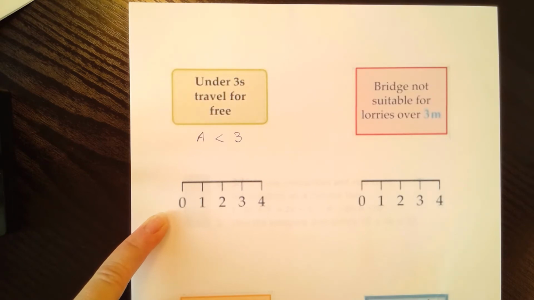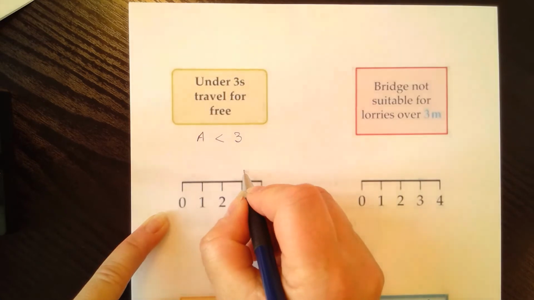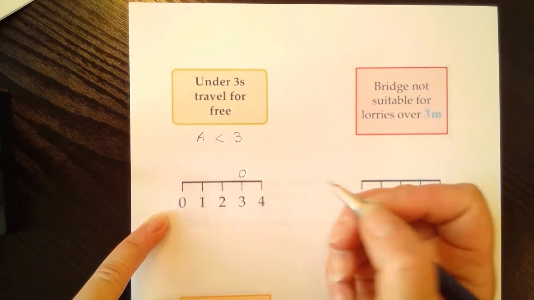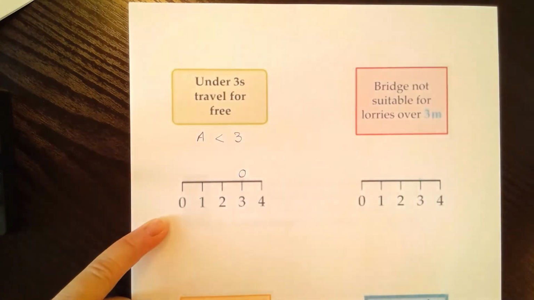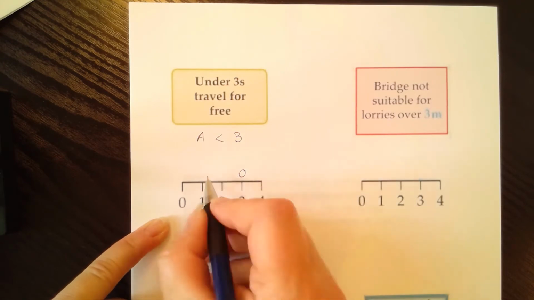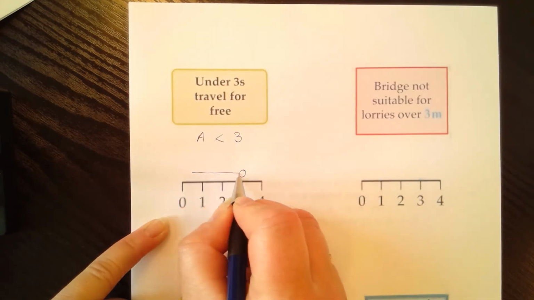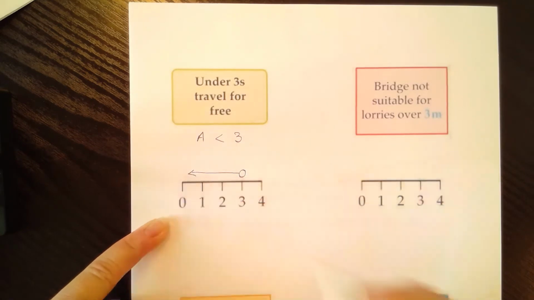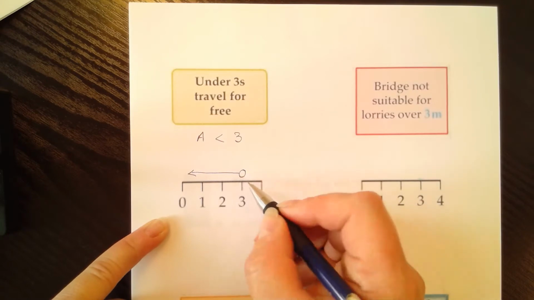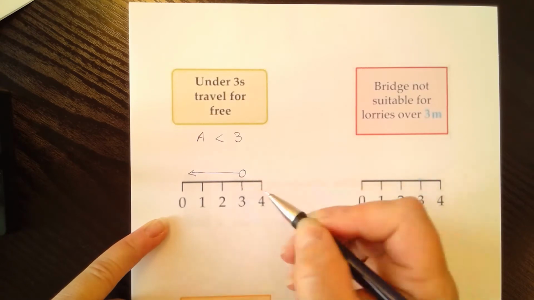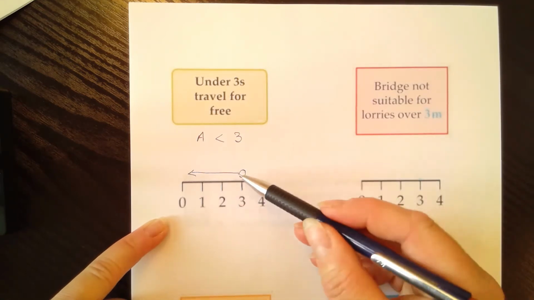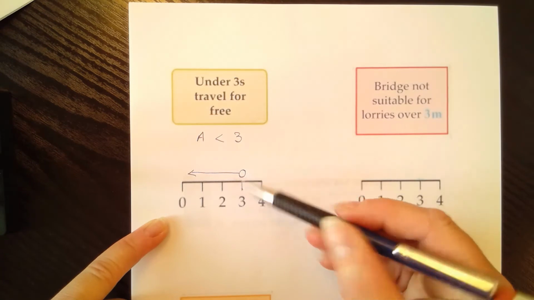And then we're going to use this number line to represent the same thing. So I know I've got to be thinking about 3 because children less than 3 years old travel for free. So anything below that, so anything less than 3, all those values below 3. You'll notice that this circle here has not been coloured in. That's because I can't include 3, because it's less than 3. So where I'm not including 3, I don't colour it in. It's a hollow circle.